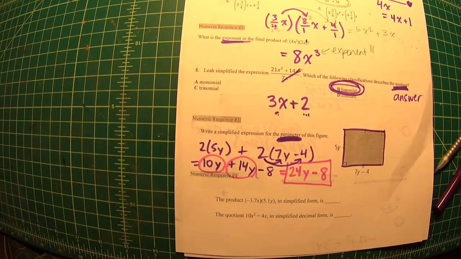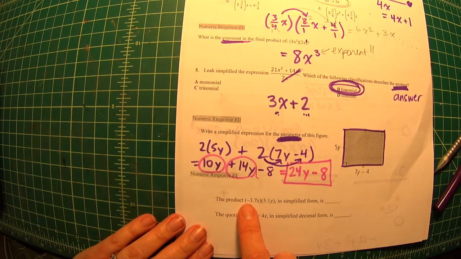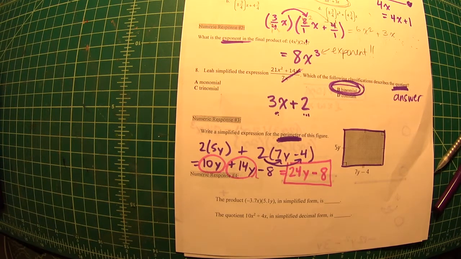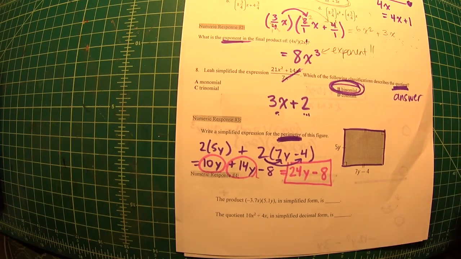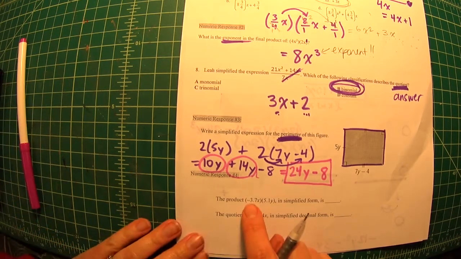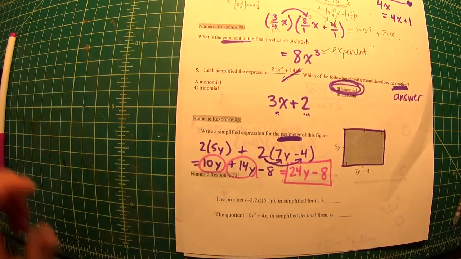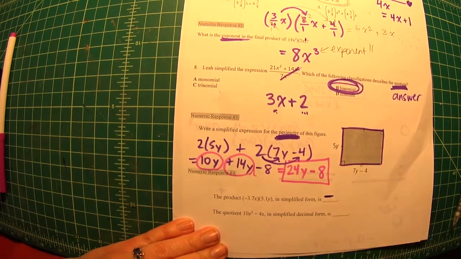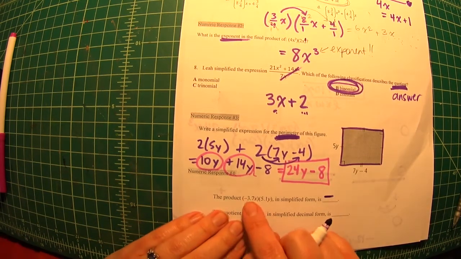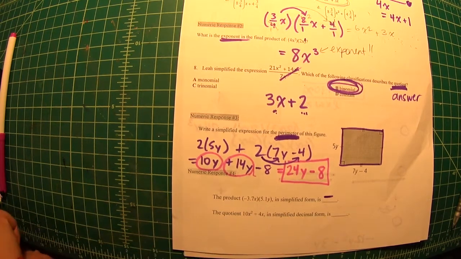Okay, so this next one, the product of negative 3.7x times 5.1y in simplified form. Monomial times monomial. Okay, I don't even need distributive property here. I'm just going to go number times number. Well, first of all, it's a negative times a positive, mismatch. So I know it's going to be negative. Now 3.7 times 5.1.